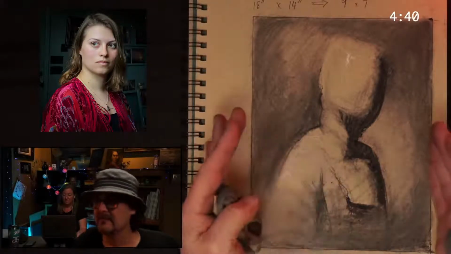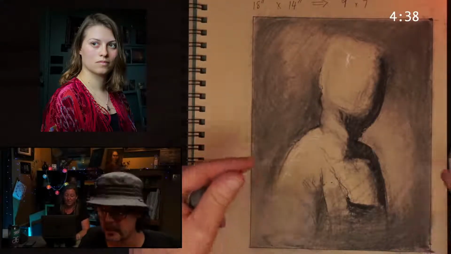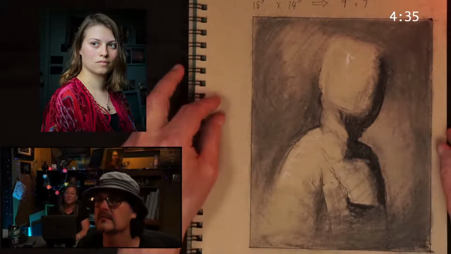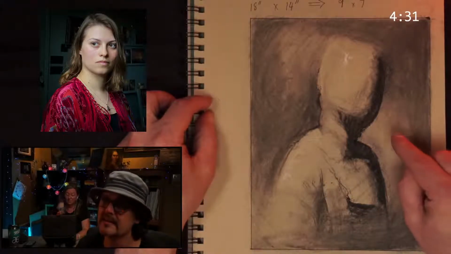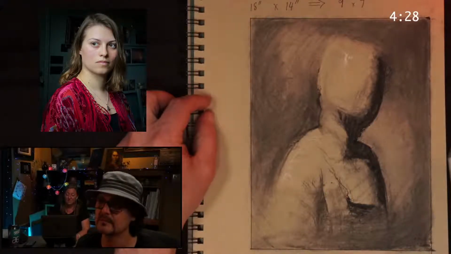Okay? Again, what we're doing is we're taking our time with the start because we understand that to get a good finish, this has to be right first.